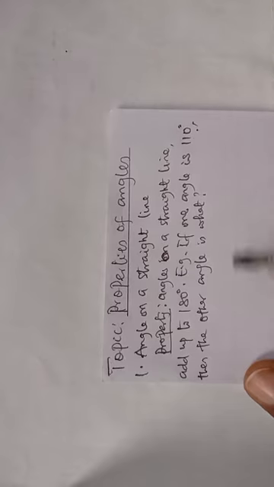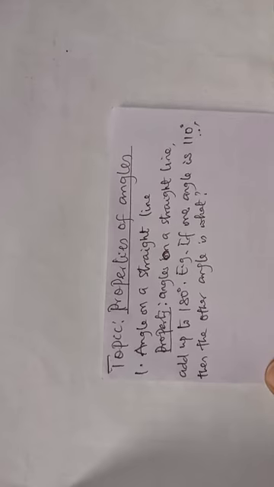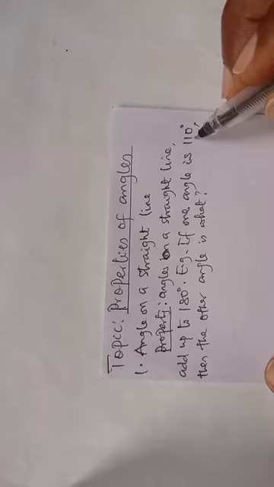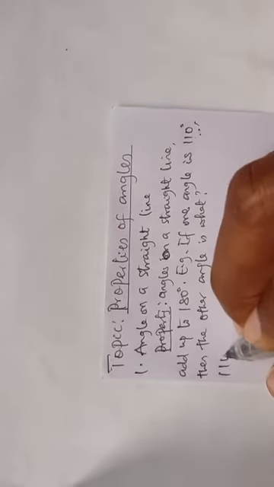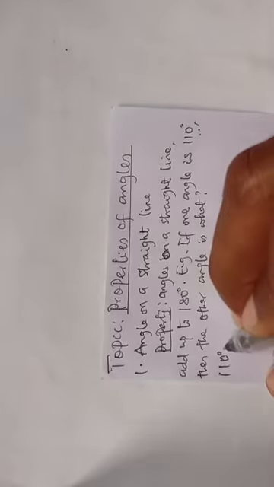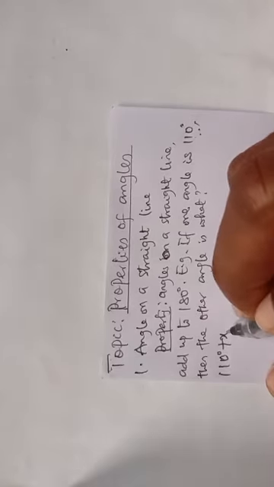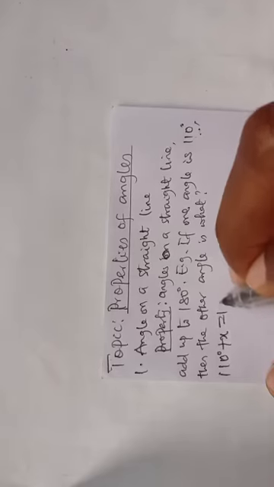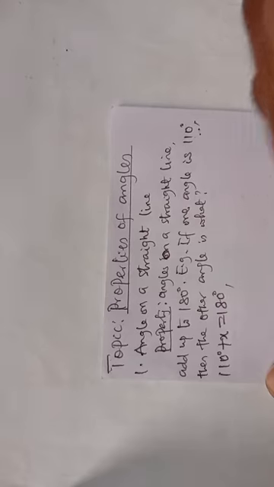Now we have an example. If one angle is 110, then the other angle is what? What angle can be added to this to have 180 degrees? So I'm going to have 110, which we know, plus x, which we don't know, and we are told that their sum will give us 180 degrees. So we collect terms.